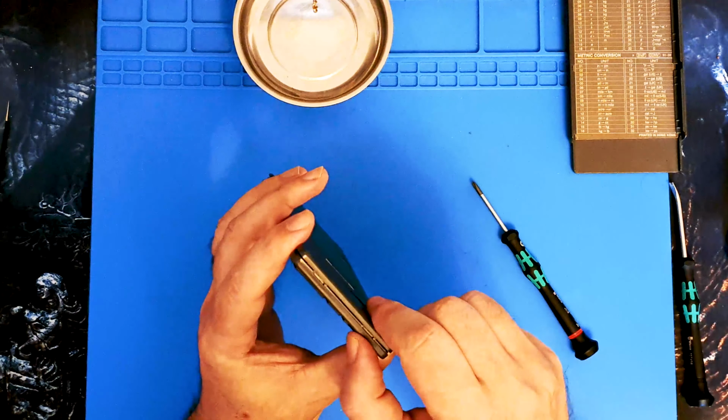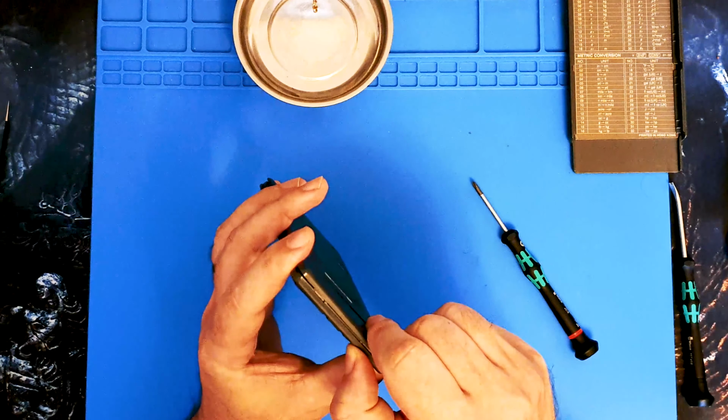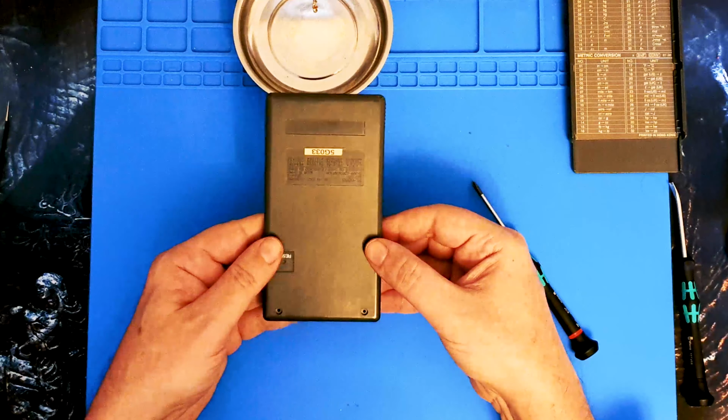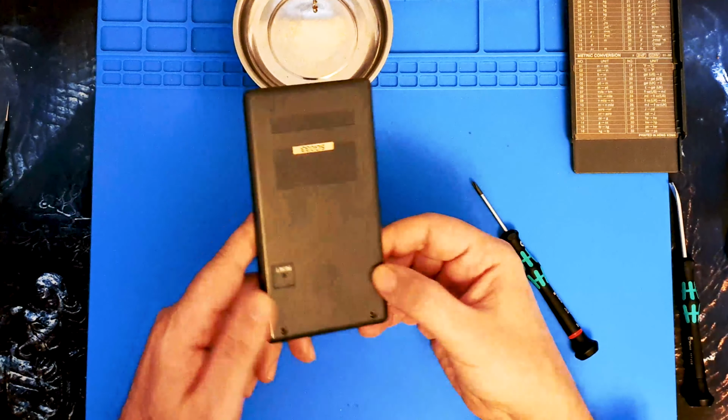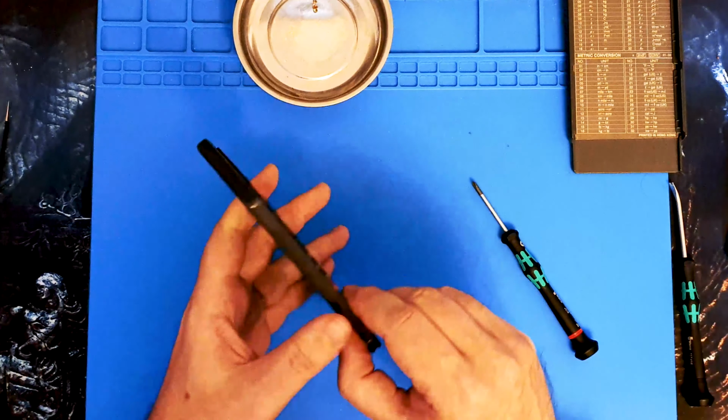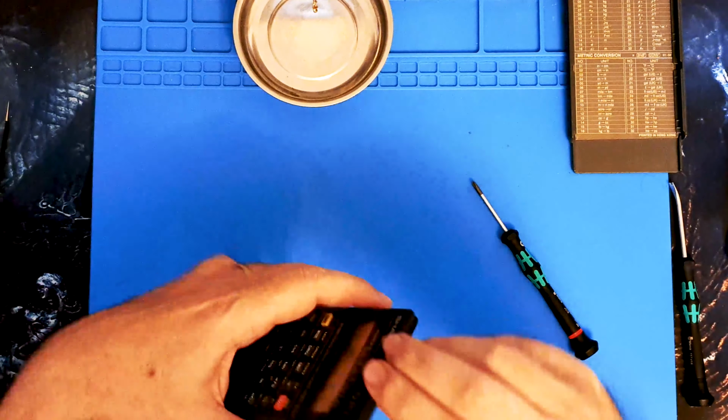It's going to work like that. So we just apply force, click, click, click, click, click, click, click. That's all in.